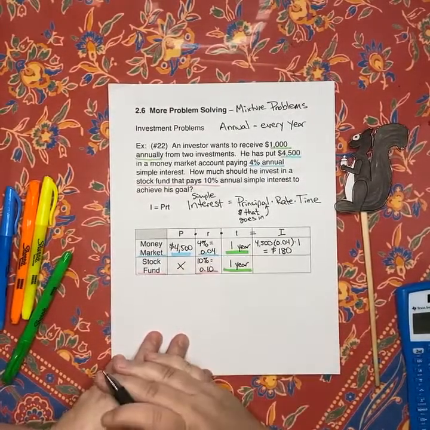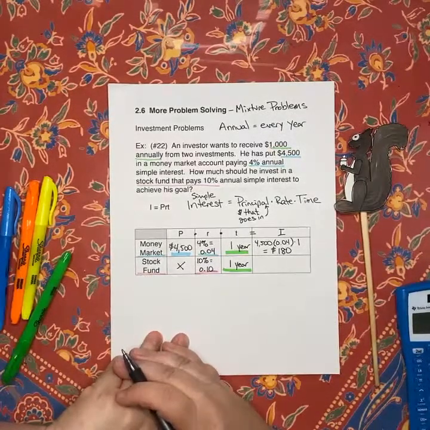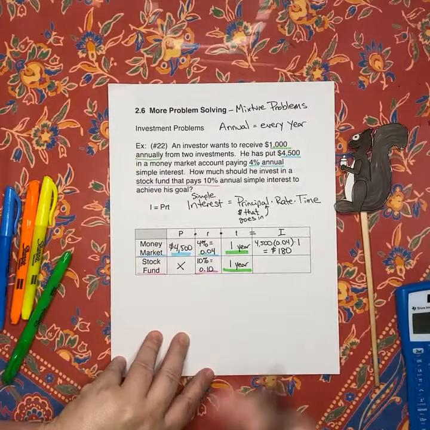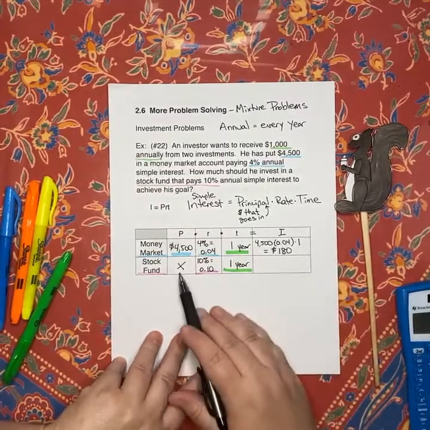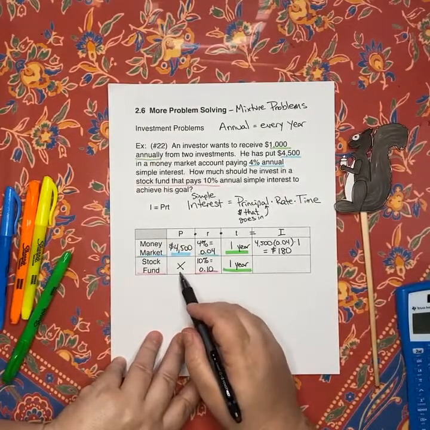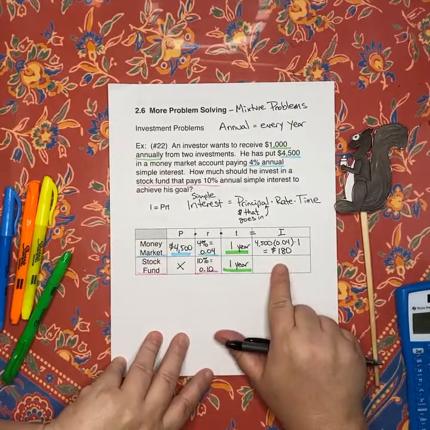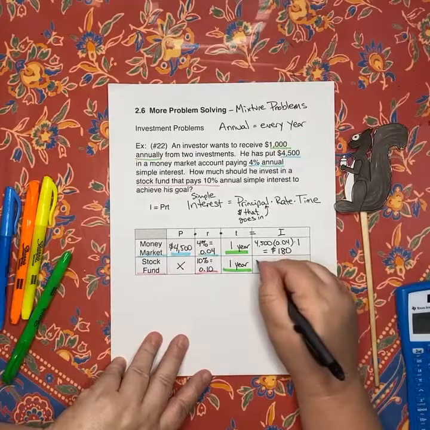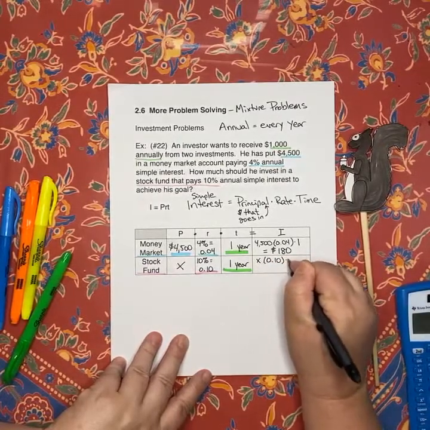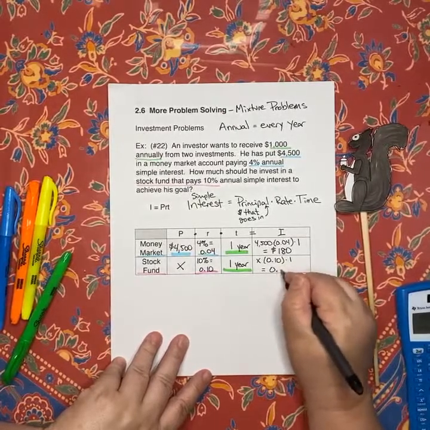A lot of people like to use X, and X is fine. Eventually, I'm hoping I can convince you to branch out, maybe use P, or maybe even use the first letter of your name, unless your name is Xavier, in which case you're set. But we're going to need that variable. But even with the variable there, to find the interest earned, I'm still going to multiply across. So I've got X times 0.10 times 1, which if I multiply all this together, I get 0.1x.